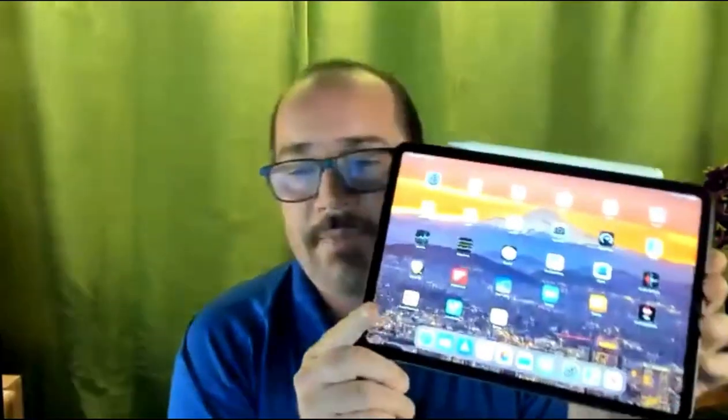So here's my new iPad Pro. This is the 11-inch and not the 13-inch. It does have an M1 processor in it, so the newest iPad Air has the A Bionic series in it, but the new iPad Pros have the M1 chip. This is the brand new Apple Silicon chip that Apple has created.